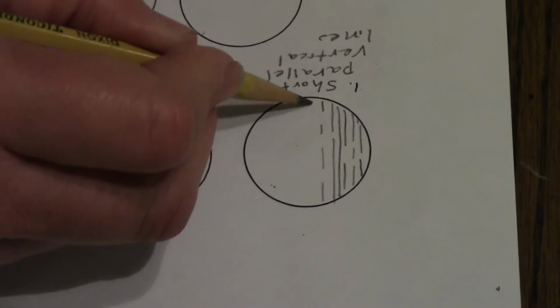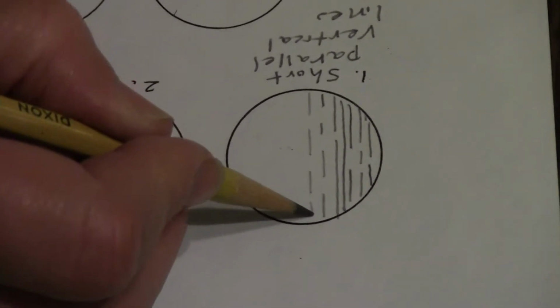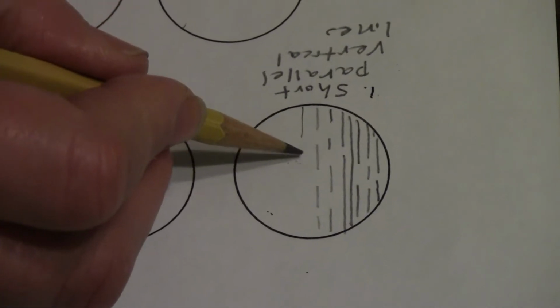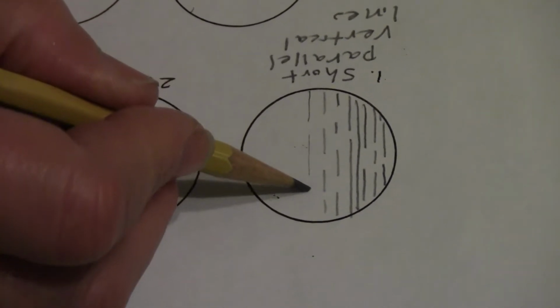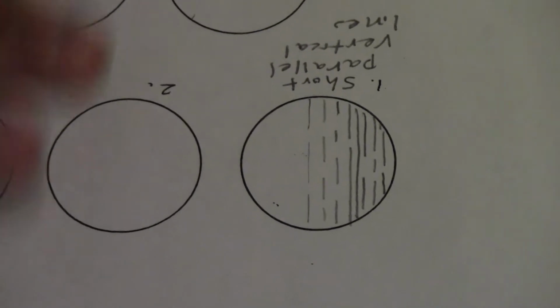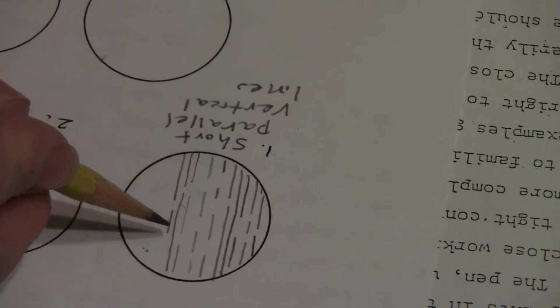By letting more space be between the lines and also having shorter lines. And then the value changes. The value changes and gets darker. So that means I'm going to start putting the lines closer together.